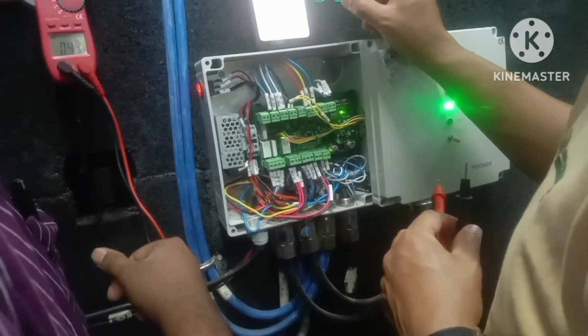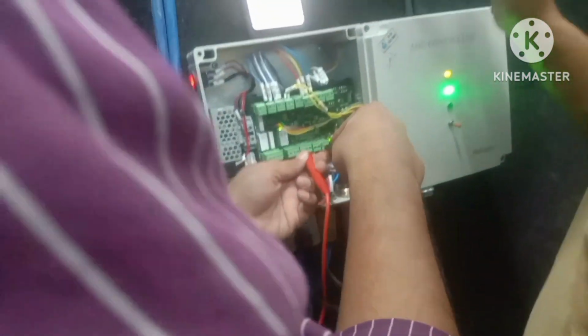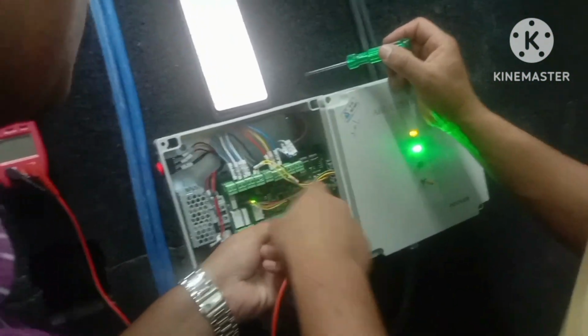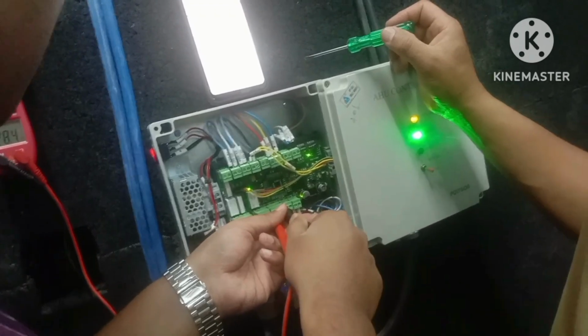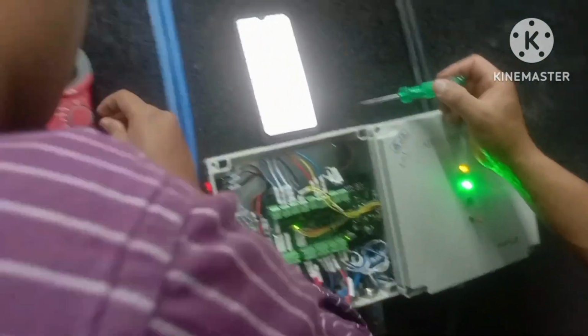Valve AC supply, 24 volt AC, no? Just single. Can you give me 19? Third one is earthing.